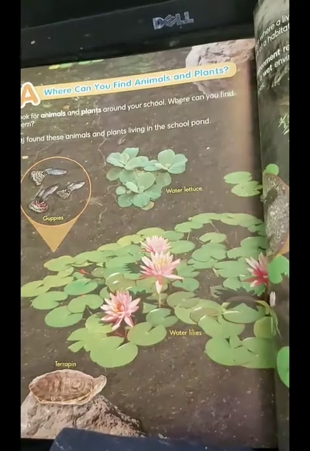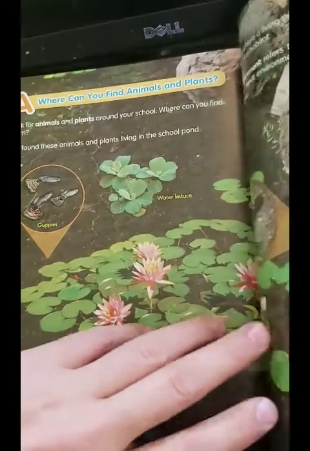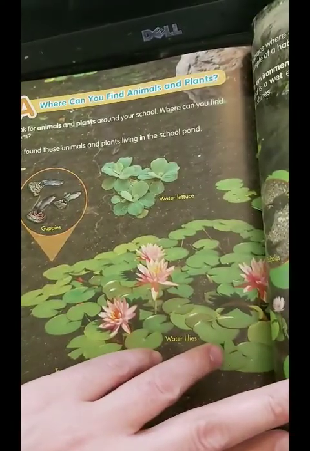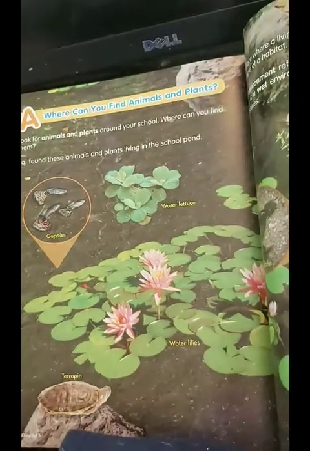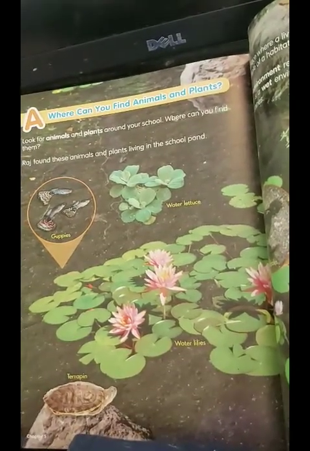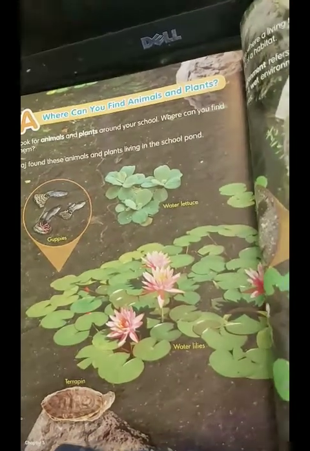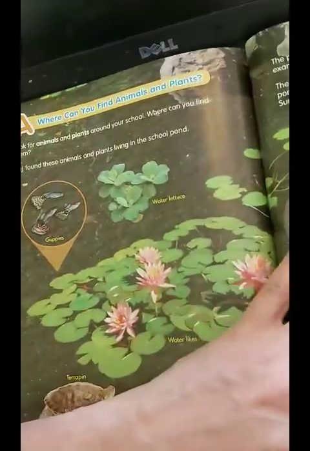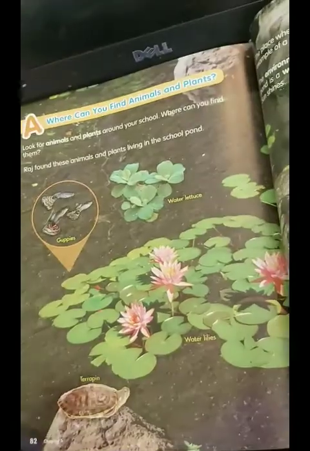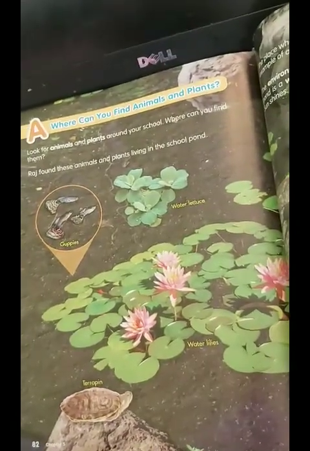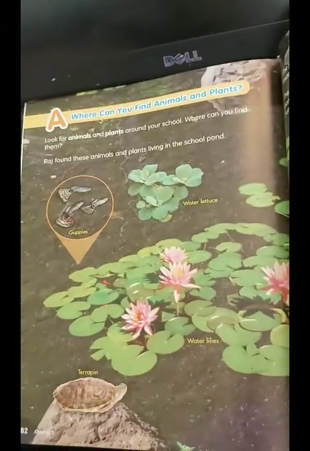So we have the camel that lives in the desert, but maybe you don't find cats living in the desert, or dogs living in the desert, yeah? Or crocodiles living in the desert. The penguin will never live in the desert or even live around us here. It has to live where it's so cold. So not every animal would live in the same place.